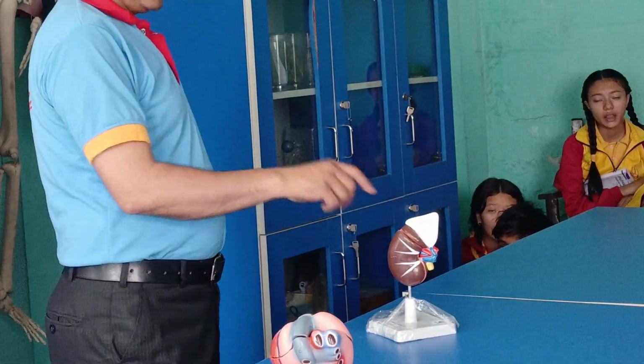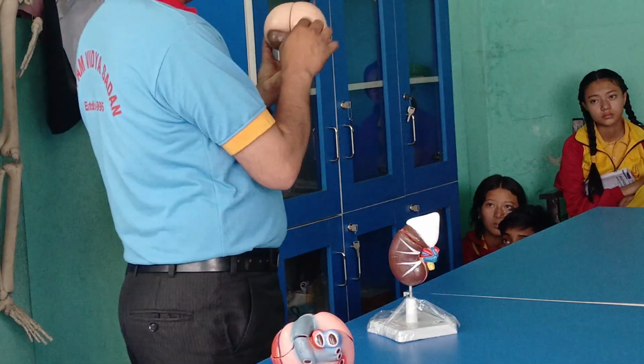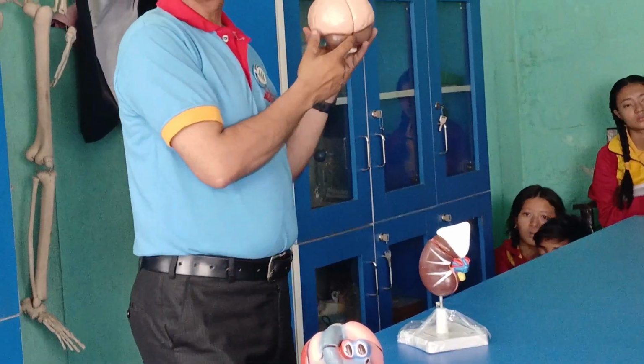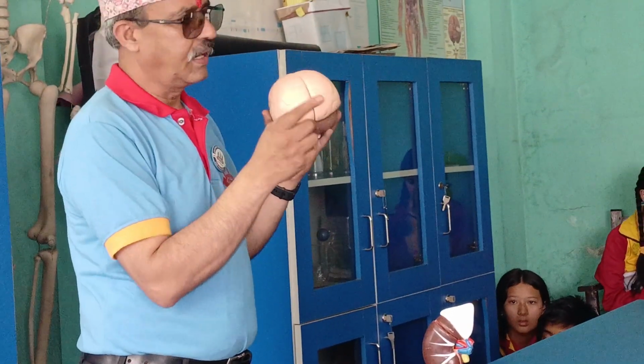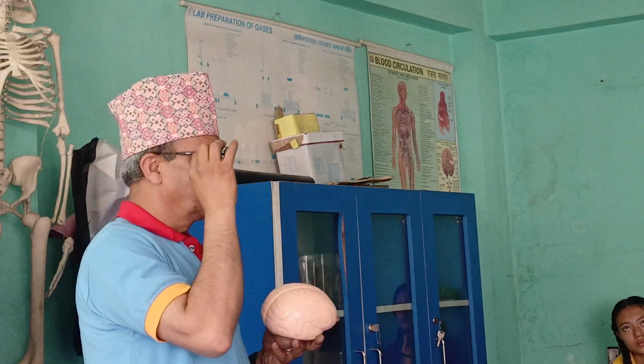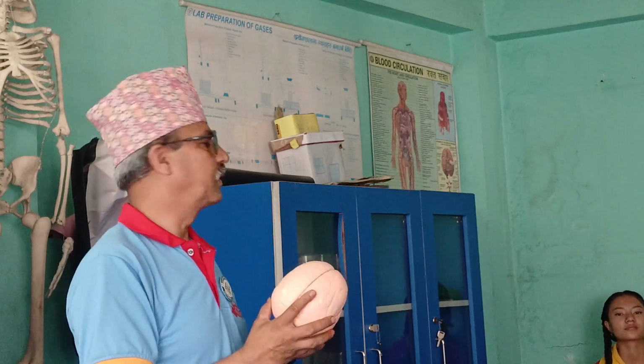What is it? Adrenal gland. In the brain also there is one gland, at the back side here, this side. That is called the pituitary gland. What is the name of that gland? Pituitary gland. The pituitary gland is called the master gland. Why? Because it produces hormones and it controls the functions of all other organs of our body.